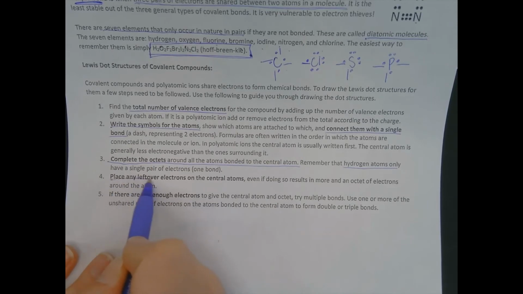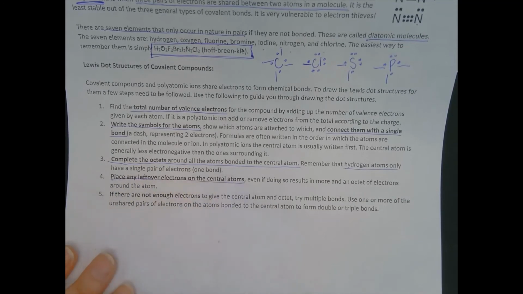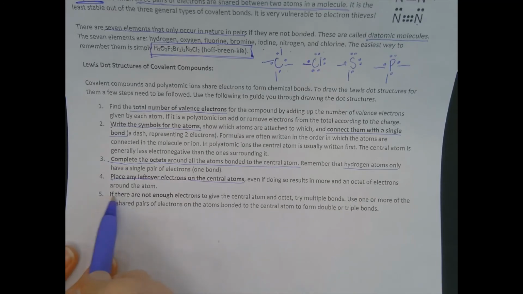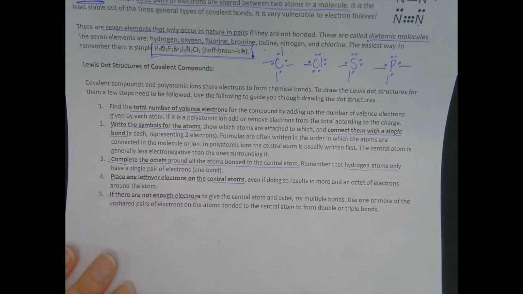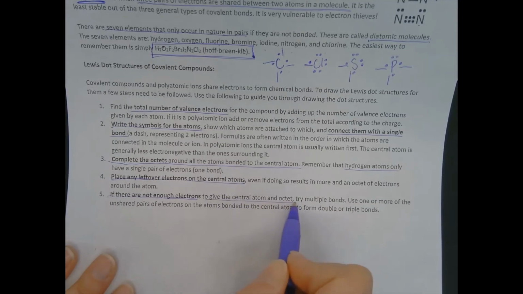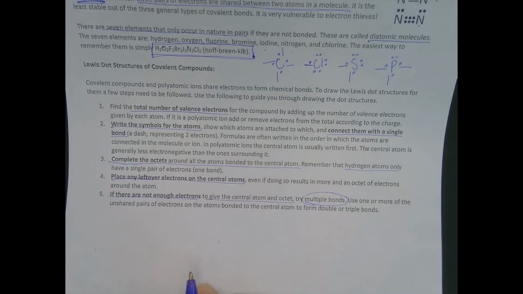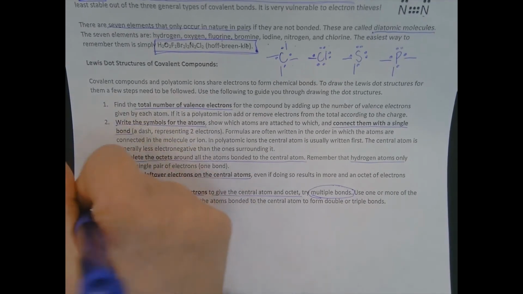4, place any leftover electron pairs on the central atom. And then this part, even if doing so results in more of an octet of electrons around the atom, that's for exceptions, when we have exceptions to the octet rule. And then number 5, if there are not enough electrons to give the central atom an octet, then you try multiple bonds. Don't go in there firing off a bunch of double and triple bonds. Give everything a single bond first, fill in your electrons, and then see what you need to do. Okay? Okay, let's do an example.